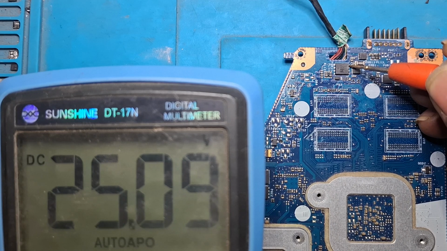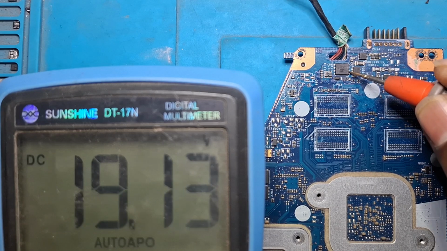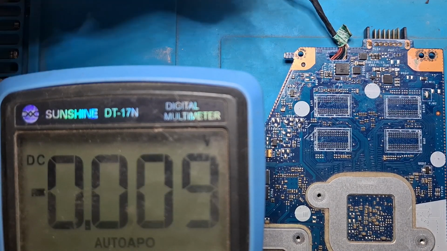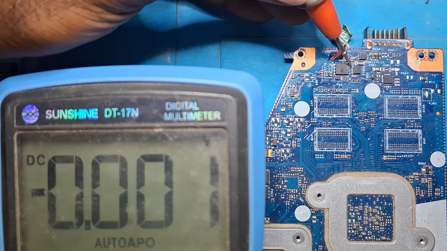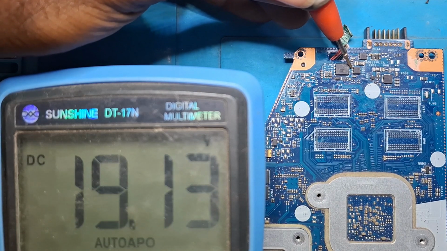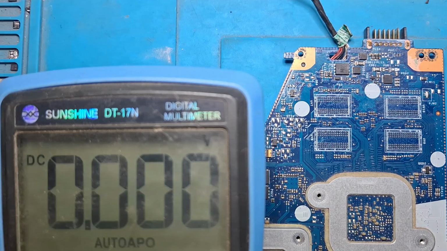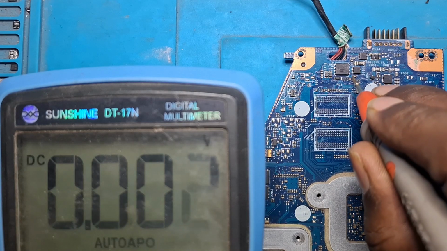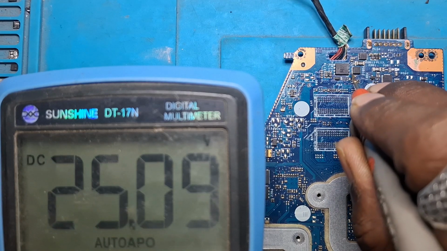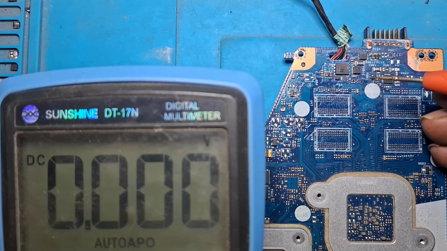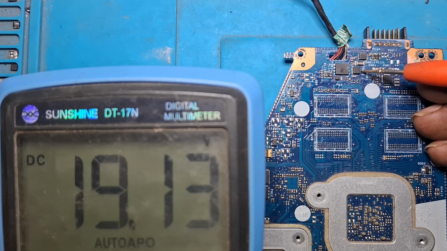If this 25 volts comes, then exactly 19 volts will pass. Then it will go to the second MOSFET, that is the same thing again, N channel. If we check it at the source, because the source is connected to this source, that is 19 volts. Now we'll check at the gate. You can see it is 25 volts, and if both are okay, then we will get exactly 19 volts, and then this circuit gets completed.